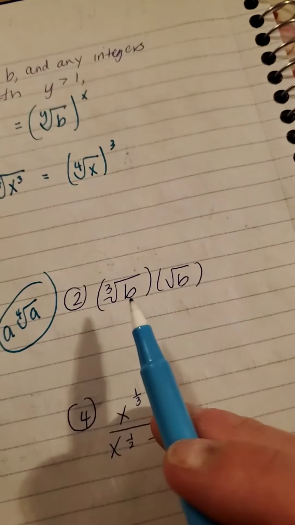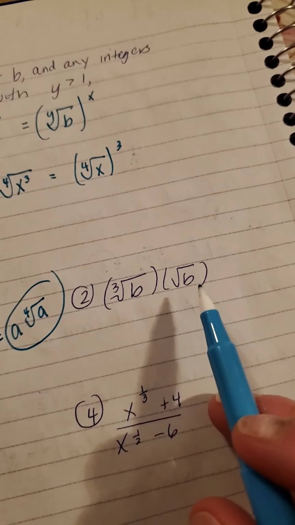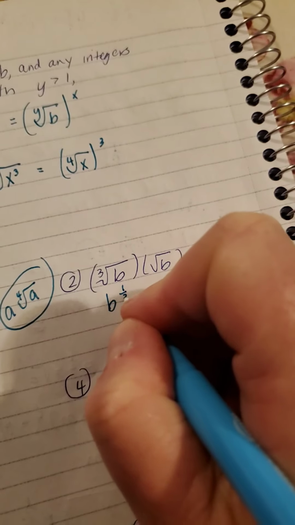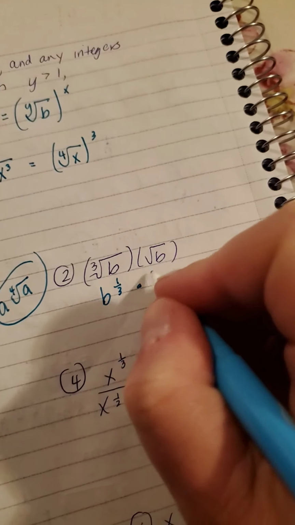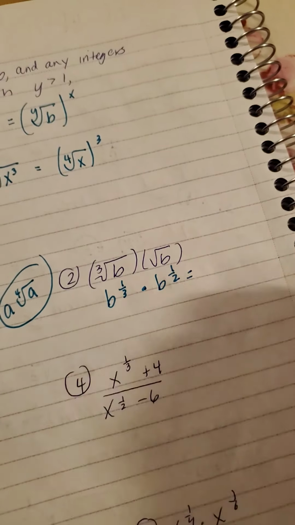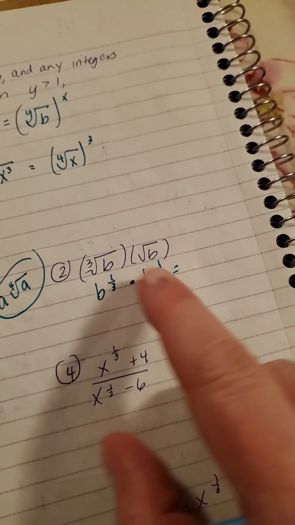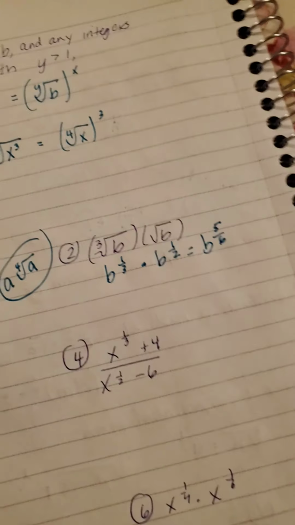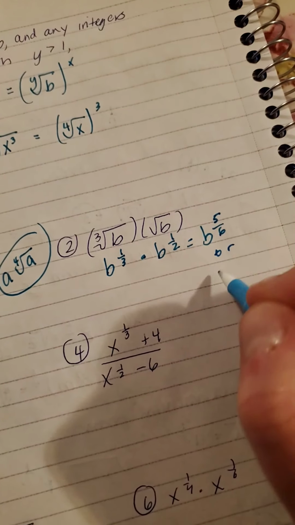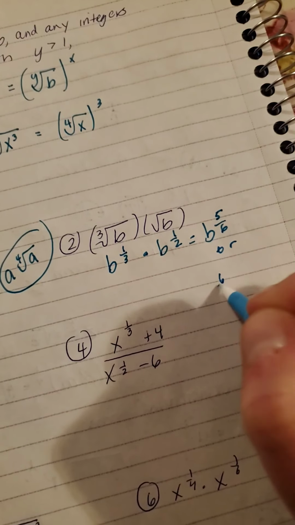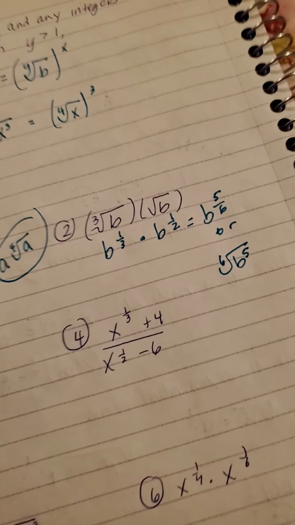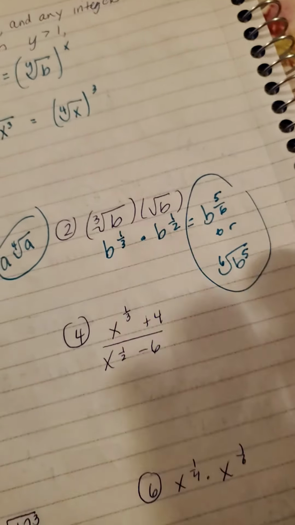Number 2, we have the cube root of b times the square root of b. We can't multiply these two things in this form, so we need to think of them as b to the 1/3 times b to the 1/2, which is b to the 2/6 plus 3/6, which is 5/6. You can leave it in that form if you want, because it's not an improper fraction. You can't simplify. You could write it like this if you want also. They mean the same thing. So either form is totally fine.